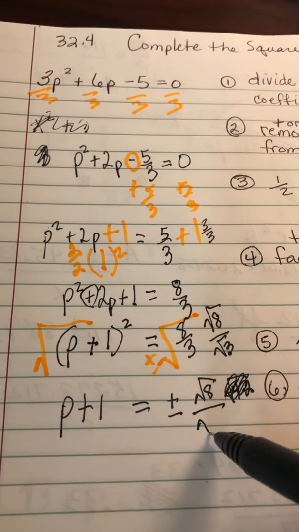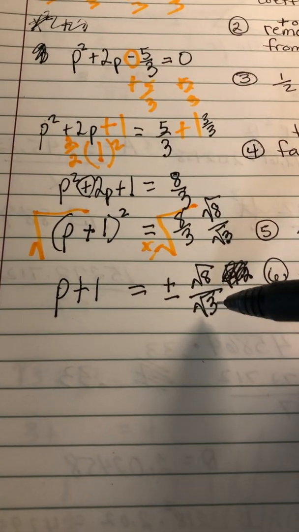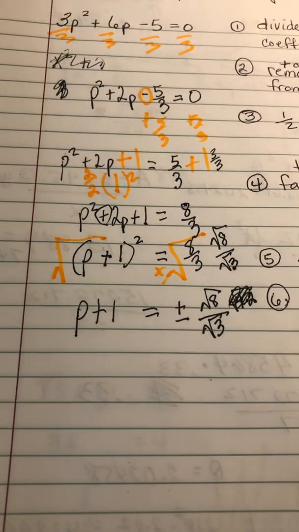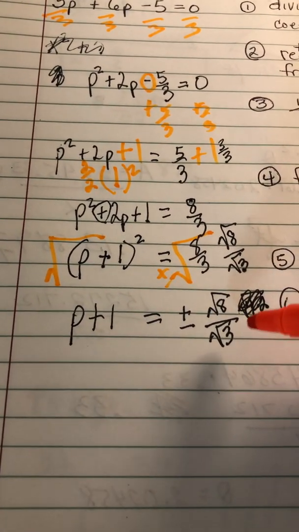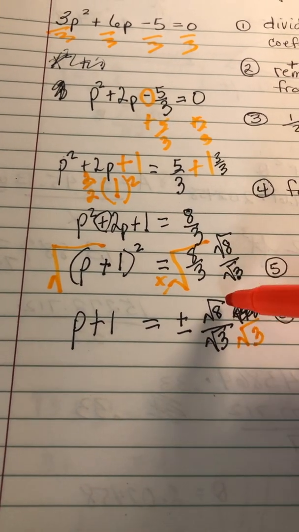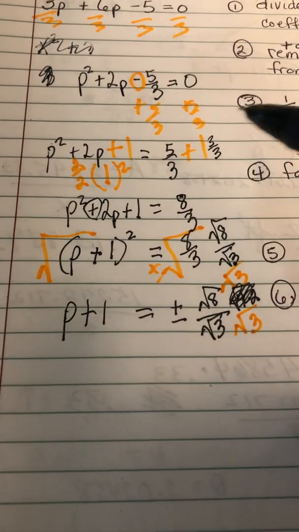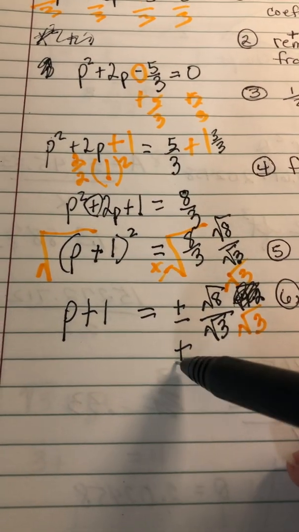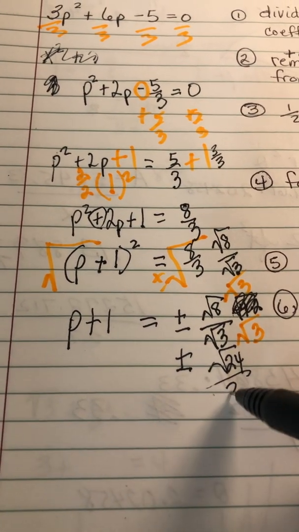Because we know we don't want a radical in the denominator. That's not allowed. We can do this in a couple different orders, but I think it would be smarter for us to rationalize the denominator first. Let's take this times the square root of 3 on the top and the bottom, so that we have plus or minus the square root of 24 over 3.